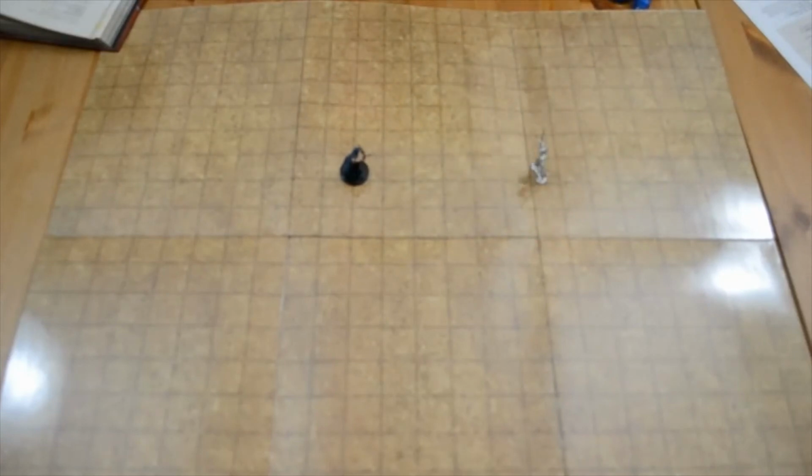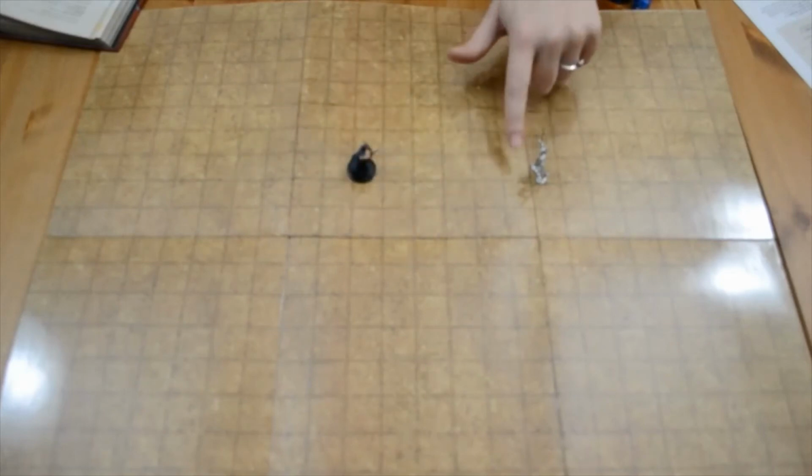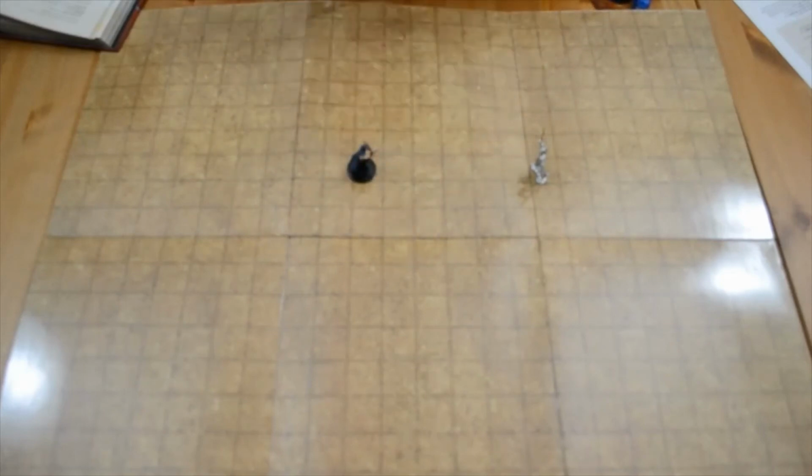Fortunately, he has magic missile up his sleeve, which has a range of 120 feet. So 5, 10, 15, 20, 25, 30. Easily within range. Now, with magic missile, you still do not have to roll to hit this guy. A lot of spells, they're just gonna hit. And this guy cannot make a saving throw. So he is just really not gonna have a good day here.